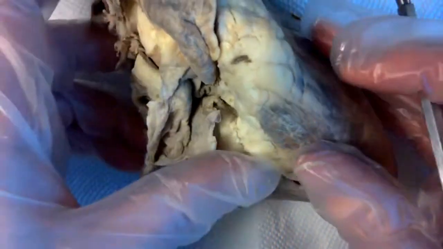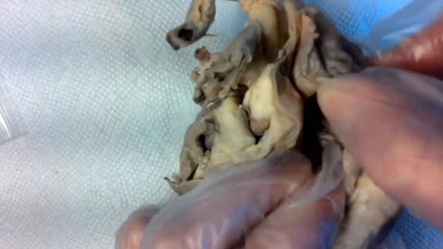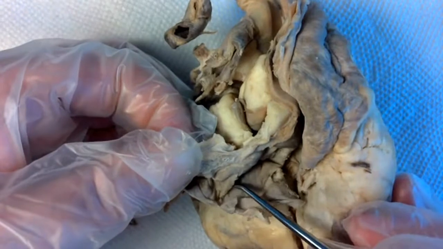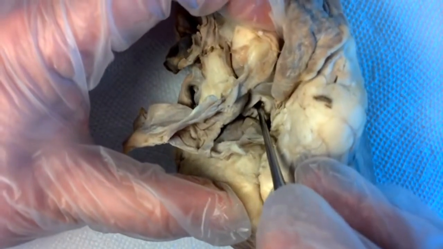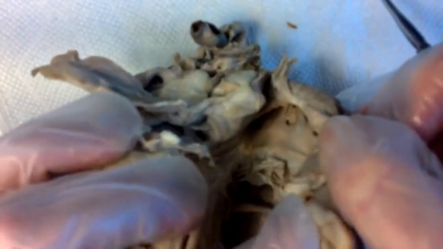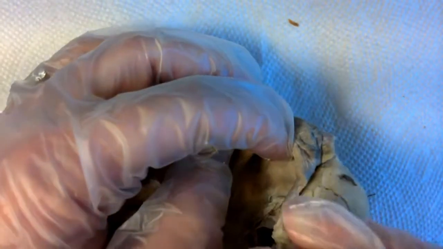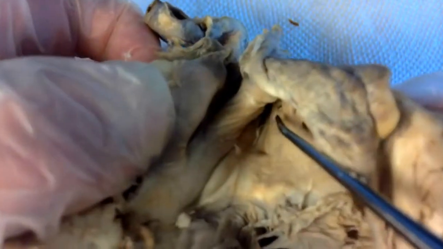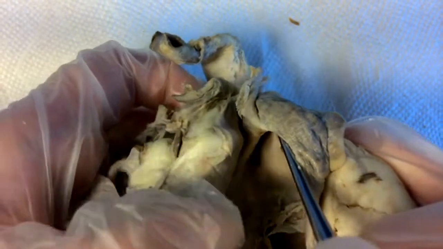So again, our superior vena cava, which has been cut here, this tube right here, and the inferior vena cava, this guy here, and the coronary sinus right here are all draining into the right atrium, which is, now I'm kind of looking from the bottom up. And the right atrium has also been cut. So it's this chamber in here. So this is the right atrium. It receives blood from the superior vena cava, inferior vena cava, and coronary sinus.